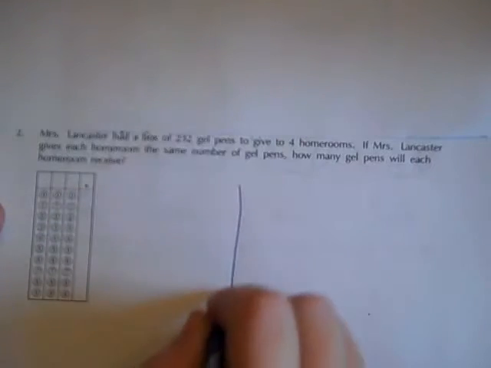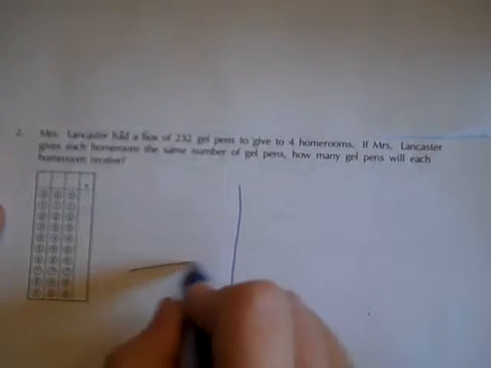Miss Lancaster had a box of 232 gel pens to give to 4 homerooms. If Miss Lancaster gives each homeroom the same number of gel pens, how many gel pens will each homeroom receive? Get started with our window pane here.